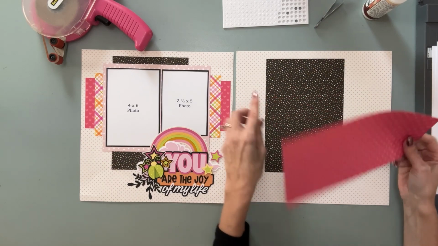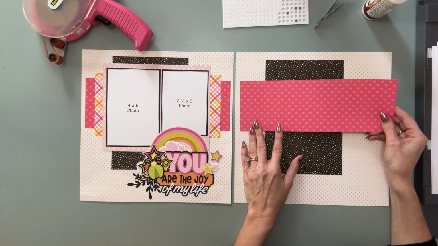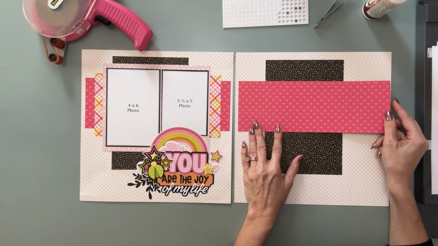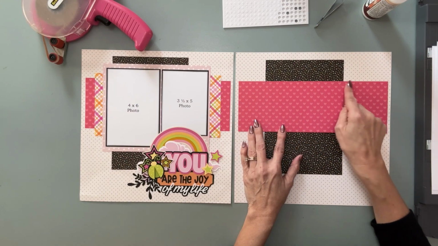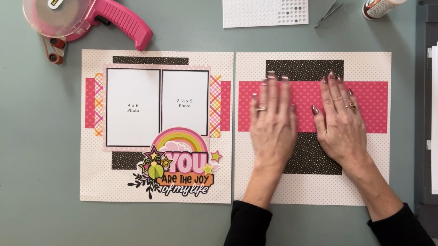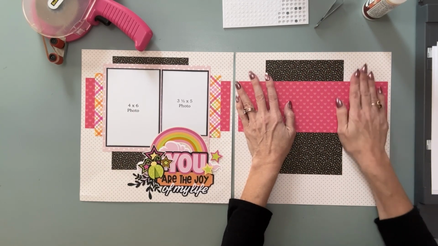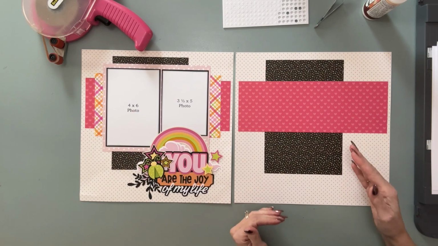We're going to do about 2.25 inches from the top. It doesn't have to be exact, but we're going to go about 2.25 inches from the top. And then again, I'm going to use my polka dots here so that I can make sure that that's aligned perfectly straight. All right, you can start to see it coming together here. You're starting to see the vision.